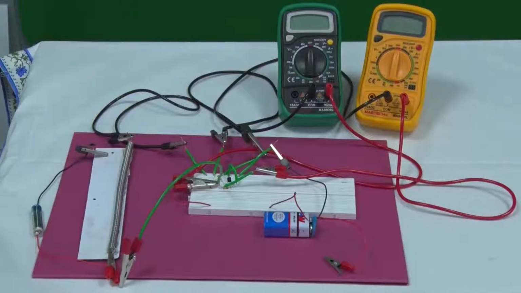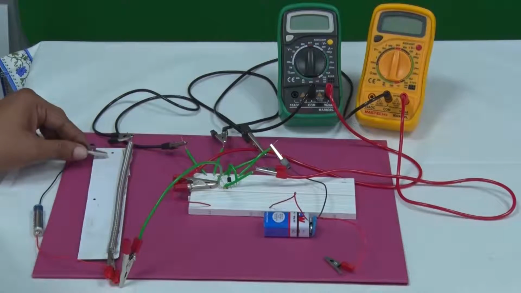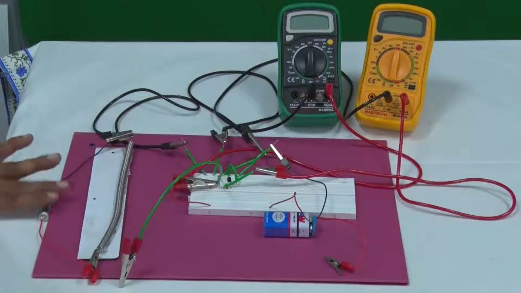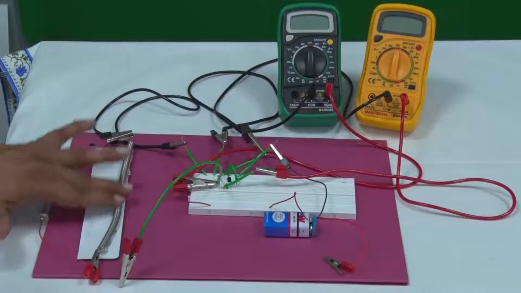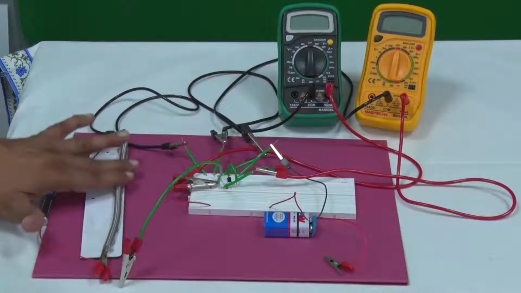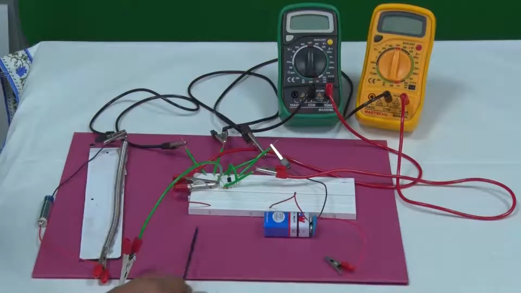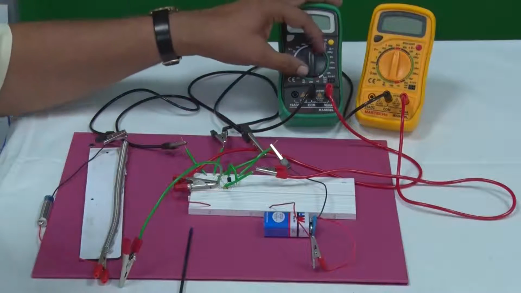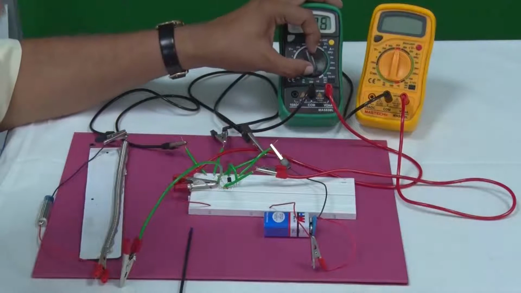So, let me connect it. Now this cell voltage is falling on this whole coil, whole conductor here, and the positive I am connecting here. So, the circuit is complete. For measurement, we have to put on the multimeters.